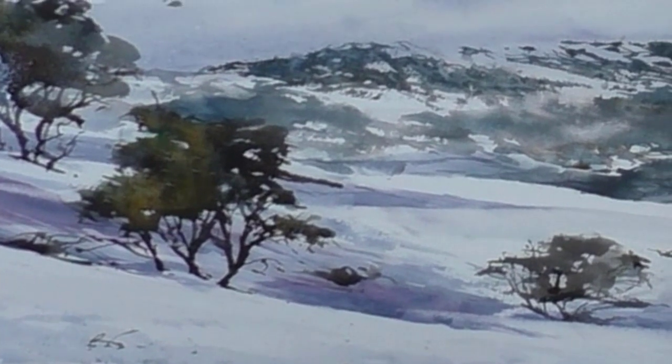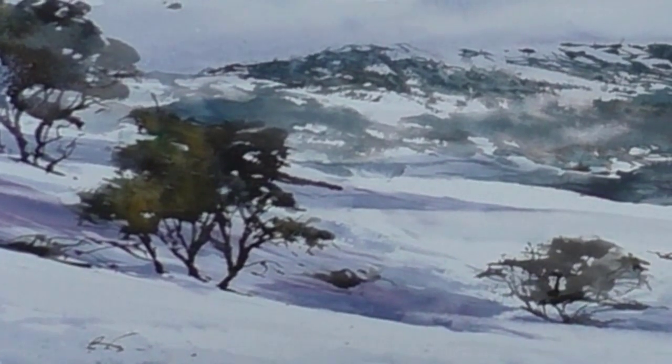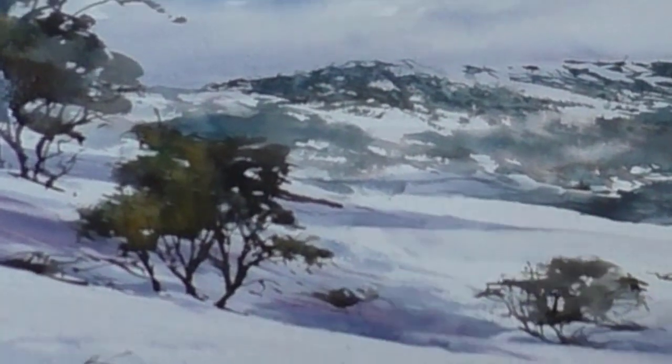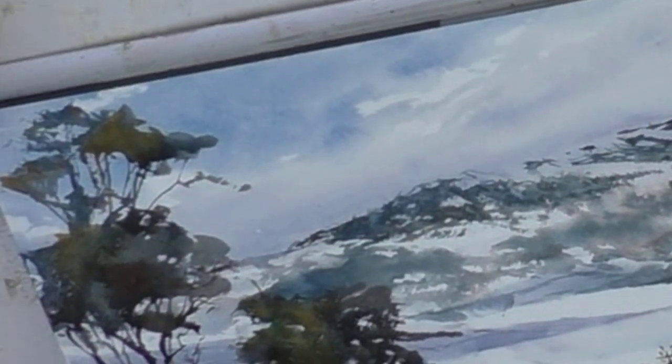And I'm not really happy with that central bit in the landscape where there's a triangle of the shadow. I don't get the feel that I'm moving down the hill there, so I might just modify some of that a little.